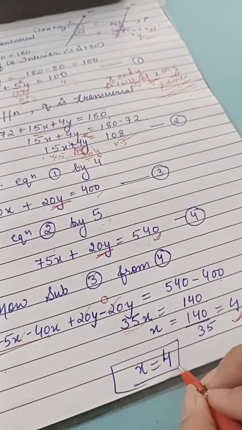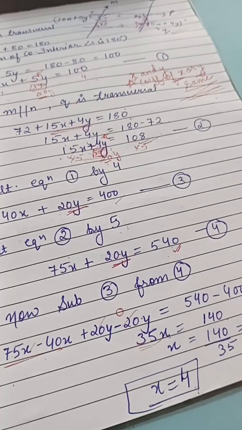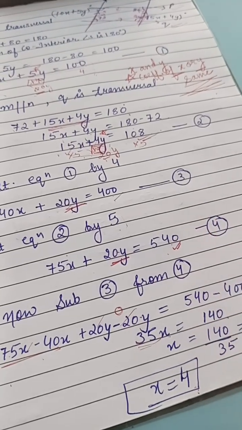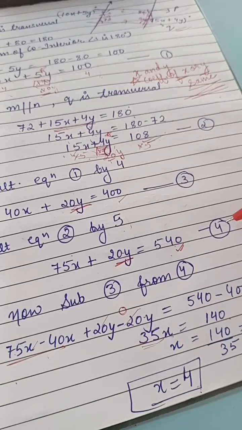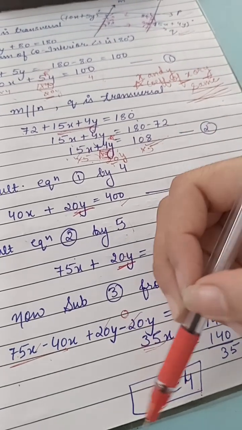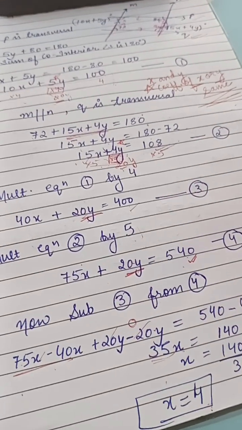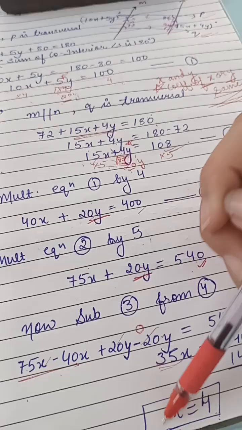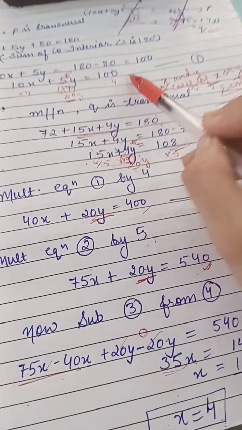What is the value of x we got? 4. Now it has become easy. If we get any one value, it has become very easy. Why? There are how many equations? 1, 2, 3, 4. In any of the equations you could put the value of x and we will get the value of y. This is substitution. Put the value of x in any equation. I am going to put it in first because it is easy, that's why.